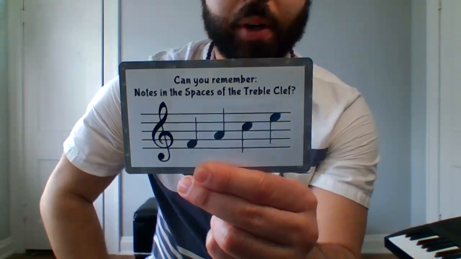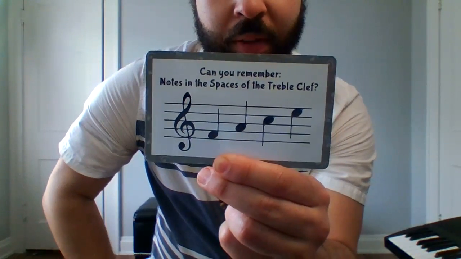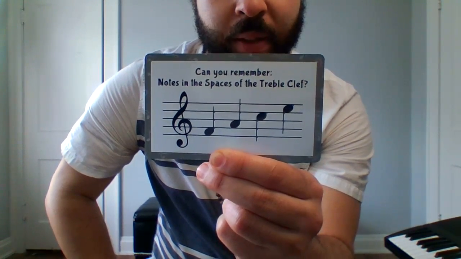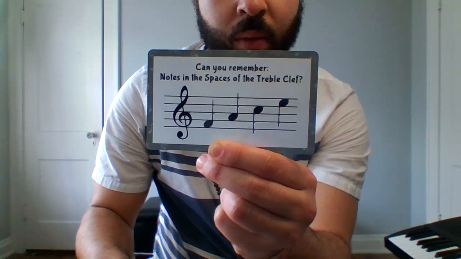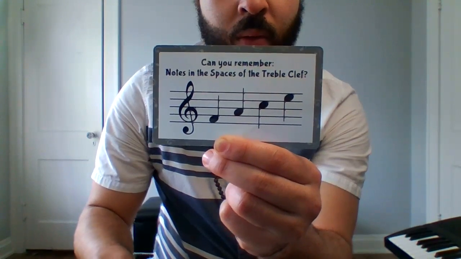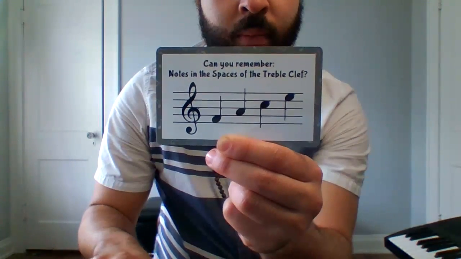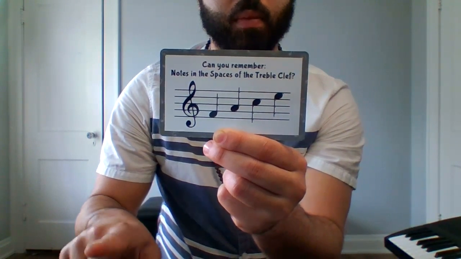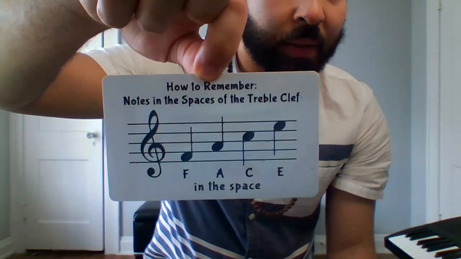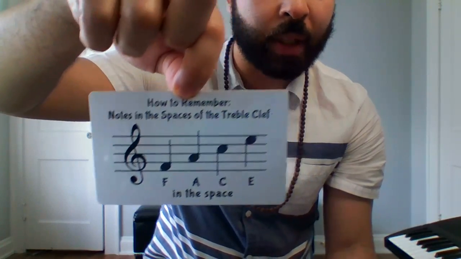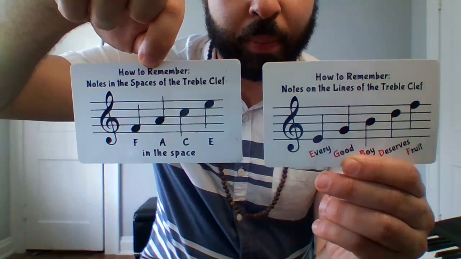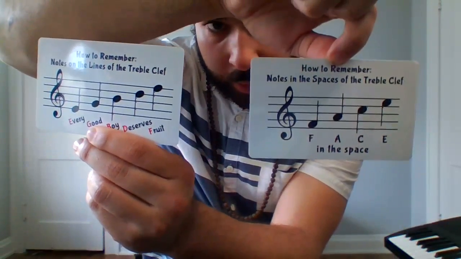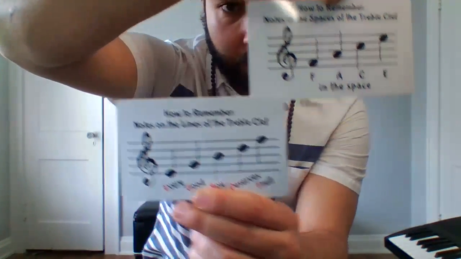Okay, our next question. Can you remember notes in the spaces of the treble clef? Spaces. I'll give you 10 seconds. For treble clef, space equals face. F-A-C-E. Okay? So we have every good boy deserves fruit. F-A-C-E for our spaces. Okay? That is our treble clef.